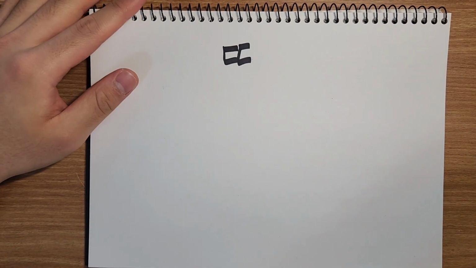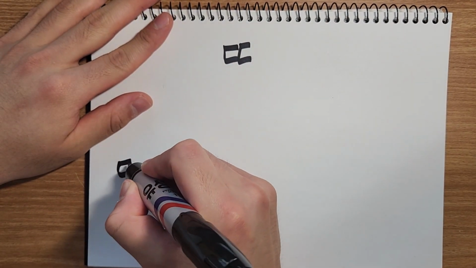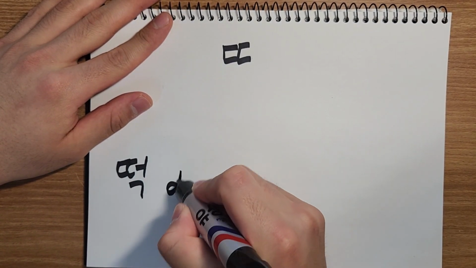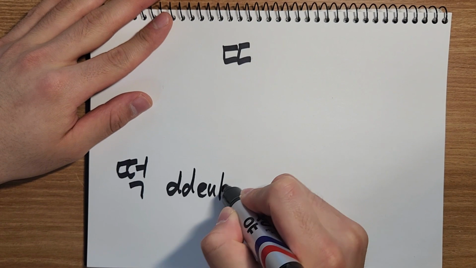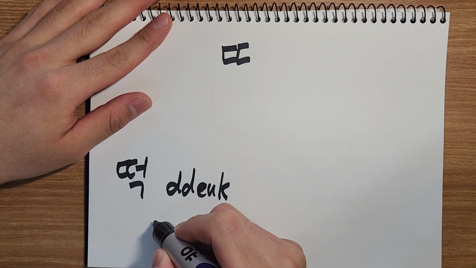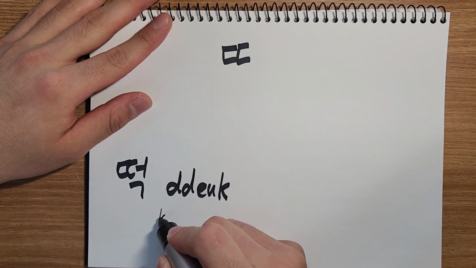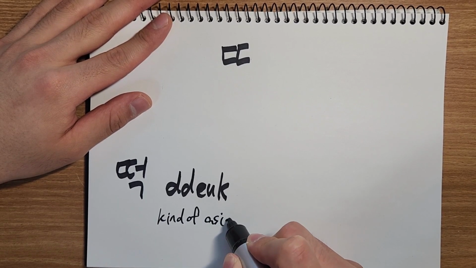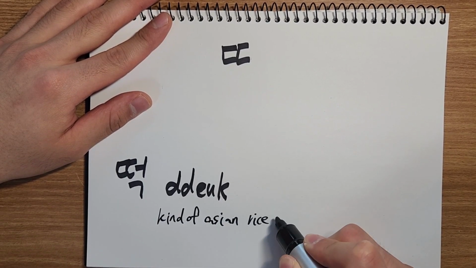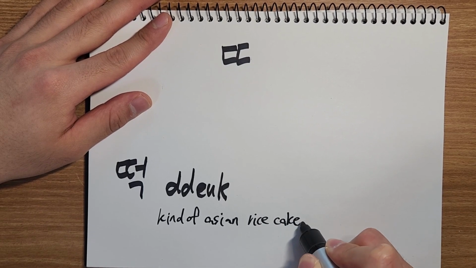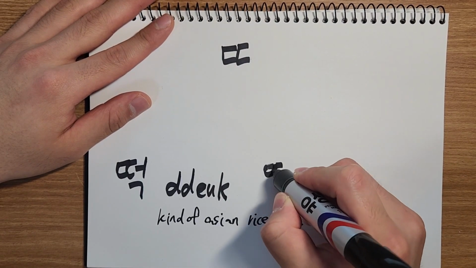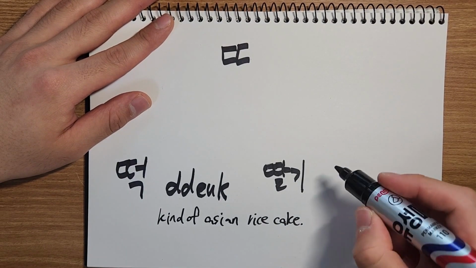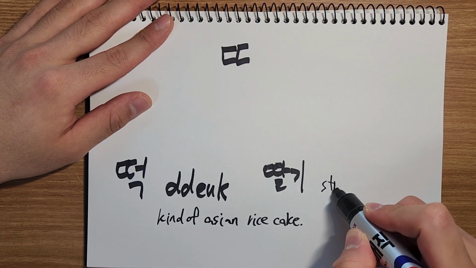So it sounds like 떡, which is a kind of Asian rice cake. And there is 딸기, which means strawberry.